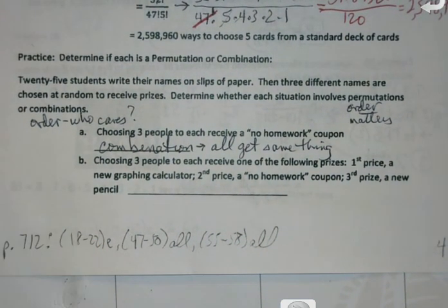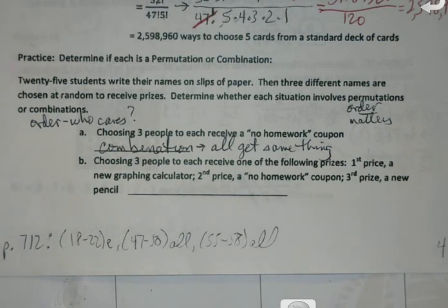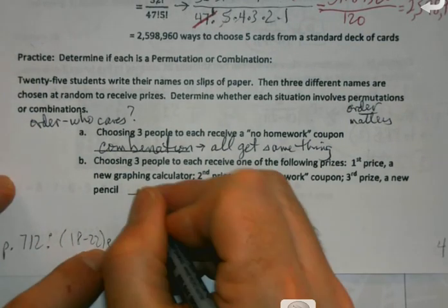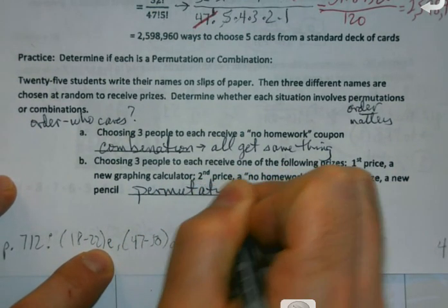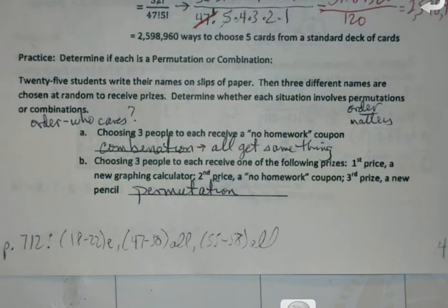But now if I have 3 people, first prize gets a graphing calculator, second prize gets a no homework coupon, and third prize gets a pencil. Okay, that matters. That's a permutation. I'll do that one instead. I'm going to take the graphing calculator.